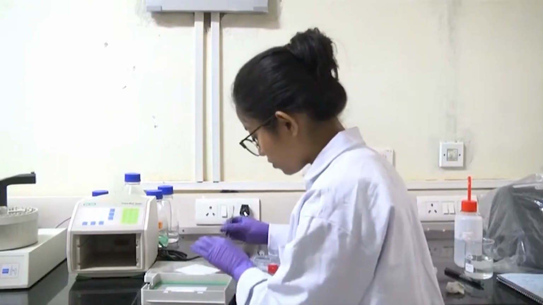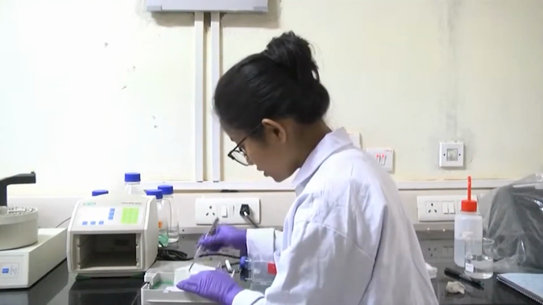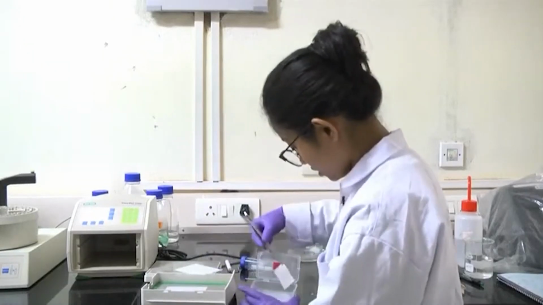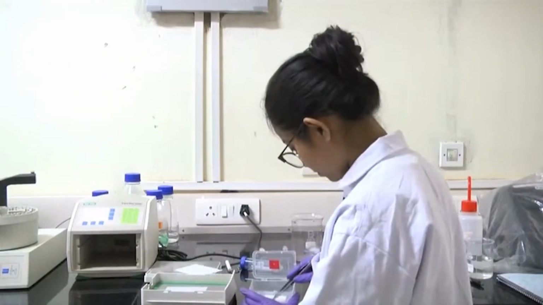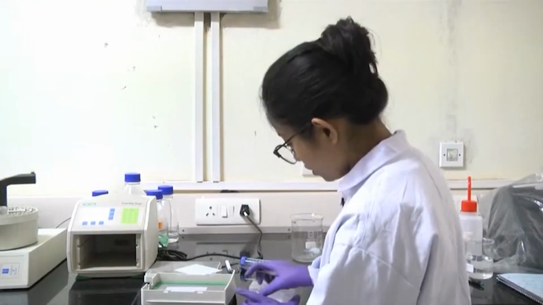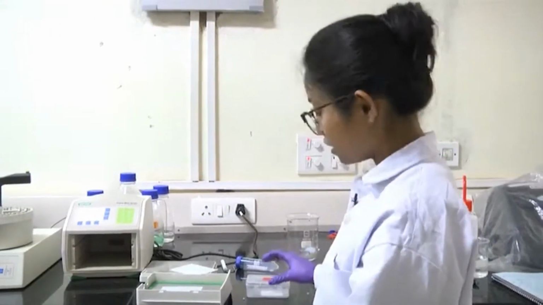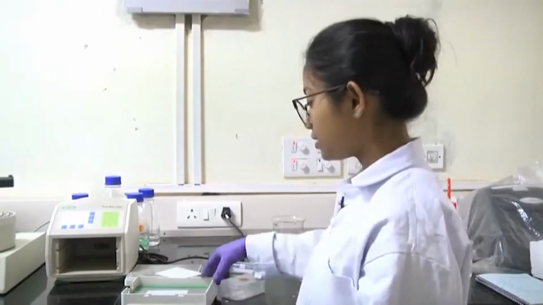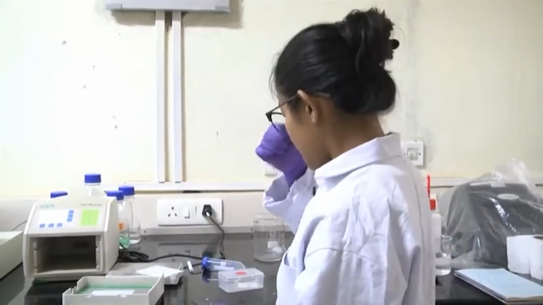And I will put the membrane that has my protein in the blocking solution. Now, I will keep this in the rocking condition for almost 2 hours. The blocking time you have to check depending on your protein and the gel. I am keeping it for 2 hours because I know after 2 hours the blocking efficiency will be good.